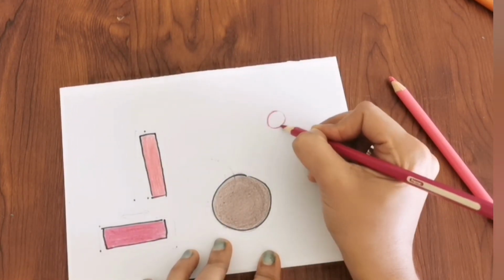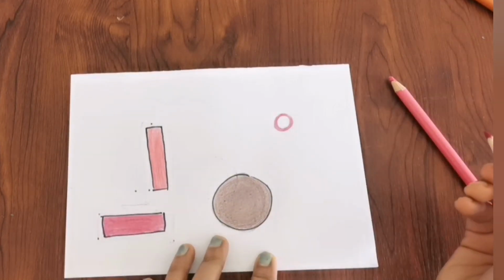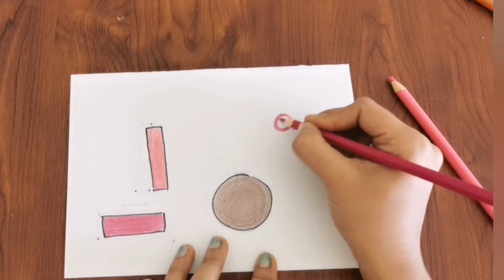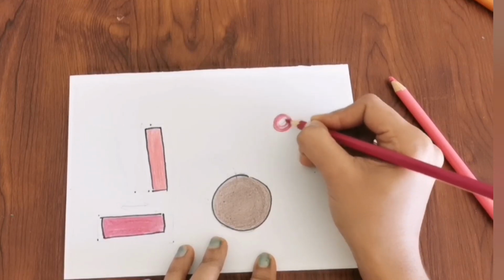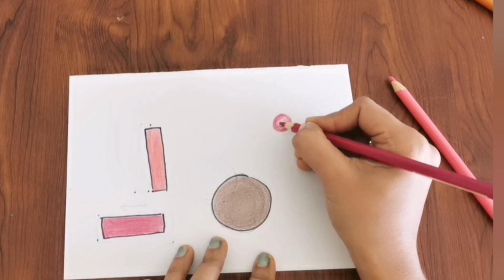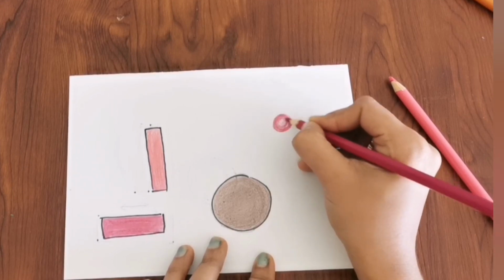For color pencil also, you have to do it just like crayons. If you put more pressure, you will get a darker shade, and if you put less pressure, you will get a lighter tone of the same color. So accordingly you can fill the areas. Practice makes you perfect.